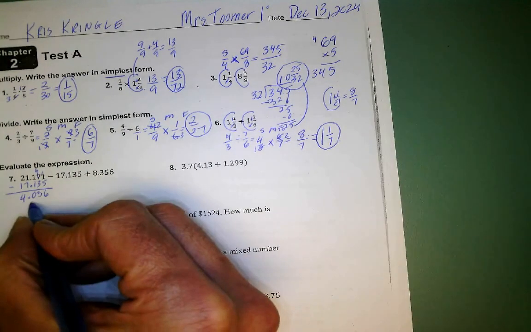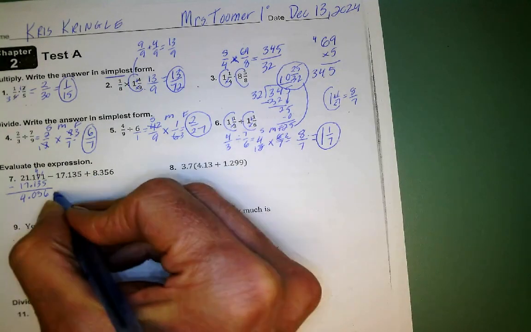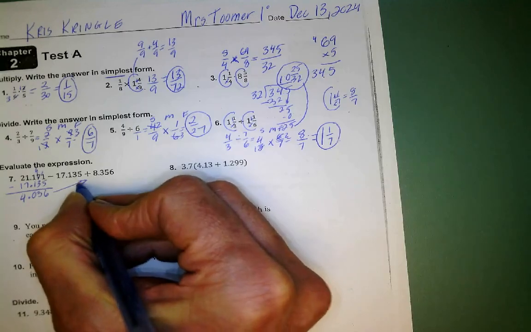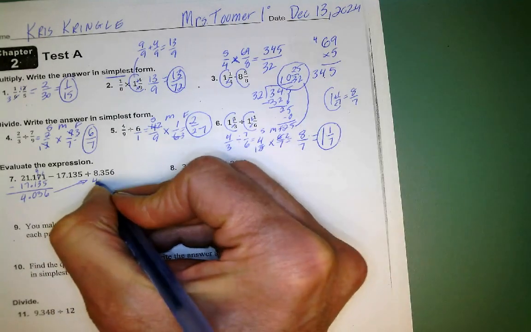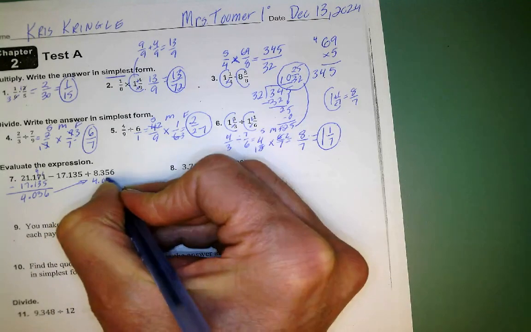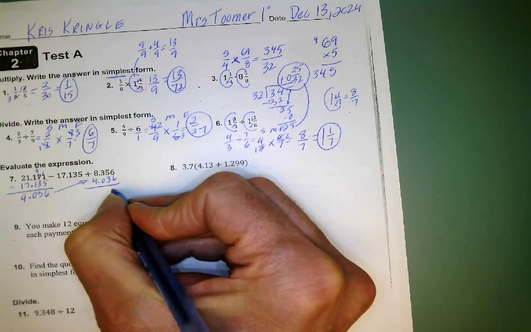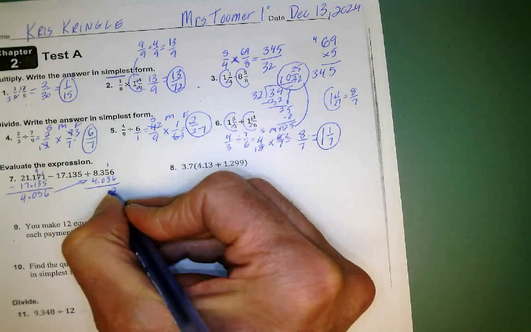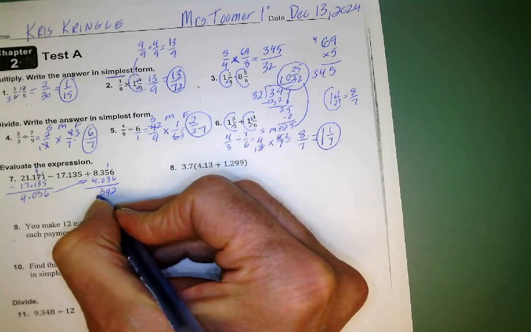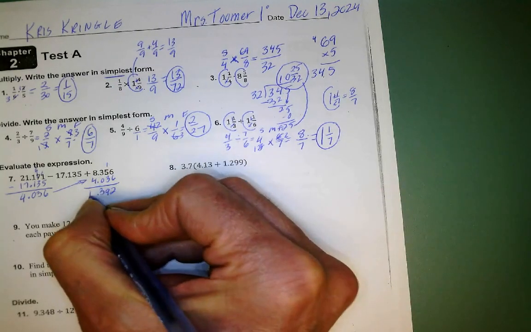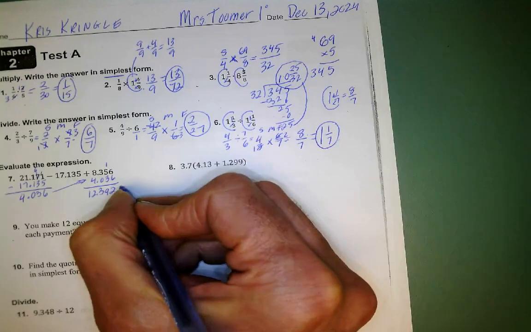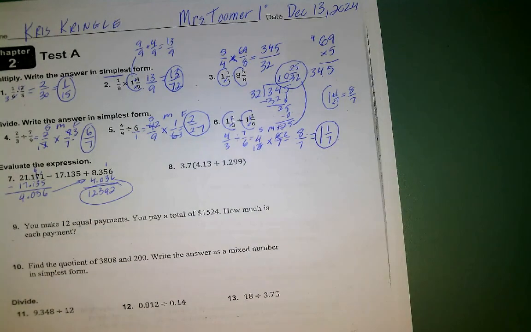Now I have to take this and add it to the 8 and 356 thousandths. Make sure I line up those decimals. 6 and 6 is 12. Carry the 1. 9, 3, the decimal comes straight down, and I have a 4 and 8 is 12. So I have 12 and 392 thousandths.